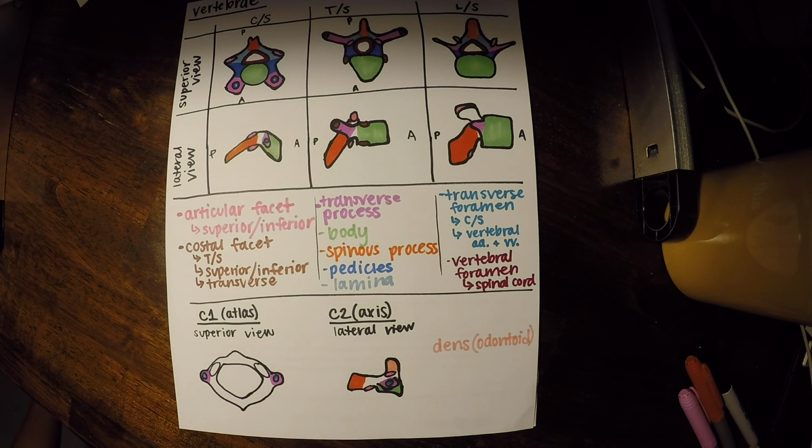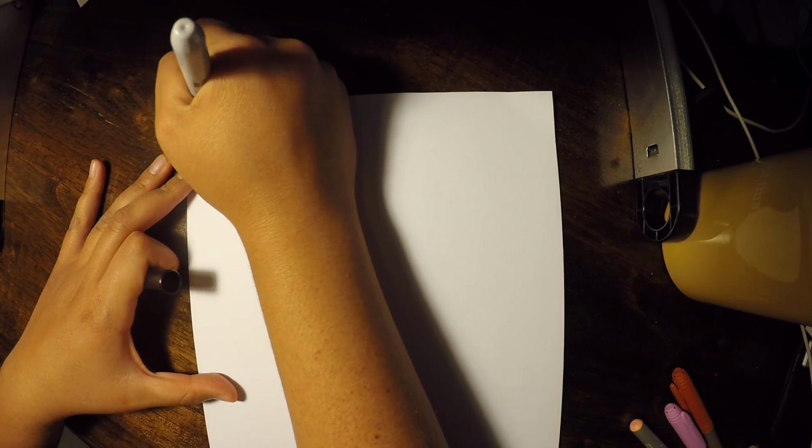Now what we are going to do is move to our ribs and sternum. For ribs and sternum, I'm going to talk about it essentially as part of something called our thoracic cage.